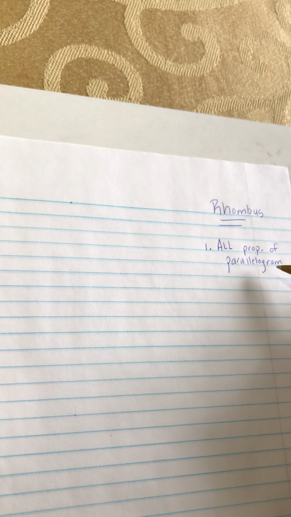So first of all, a rhombus. A rhombus is a parallelogram. So all the things that we talked about as far as properties of a parallelogram are still going to be true when you look at a rhombus. There are obviously some things that make a rhombus different than the parallelogram. So that's what we're going to talk about.